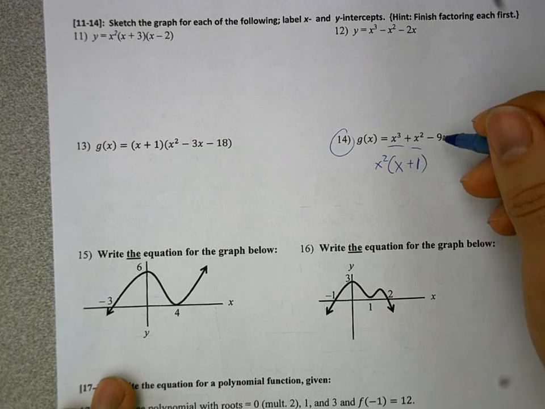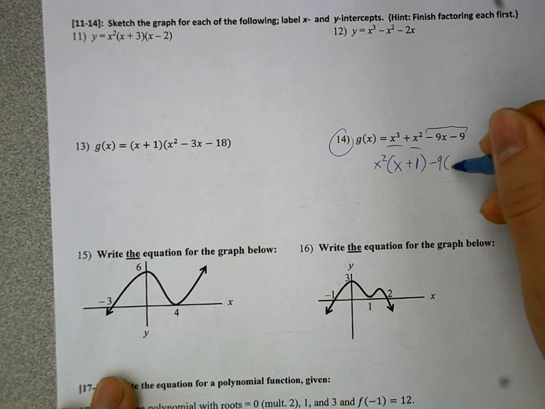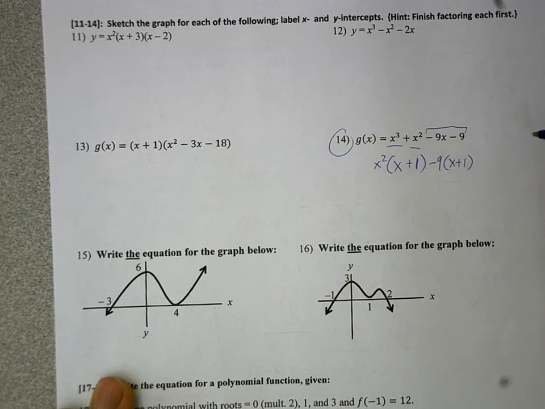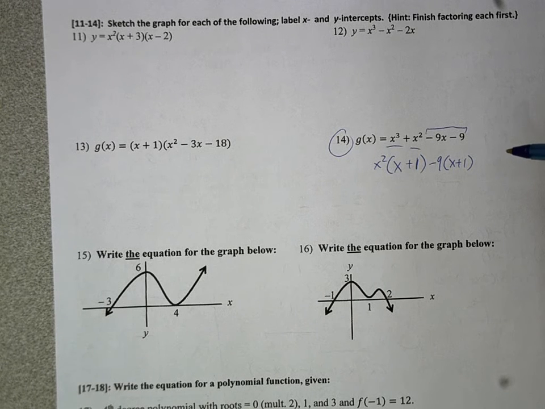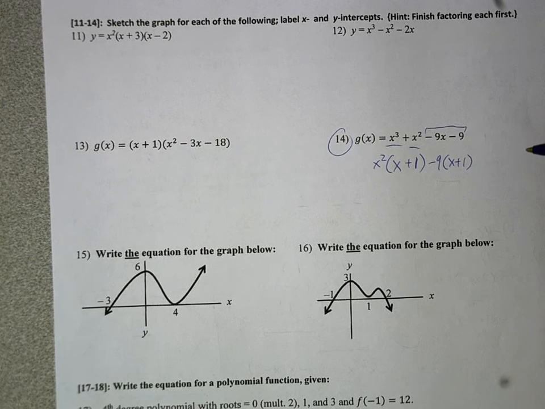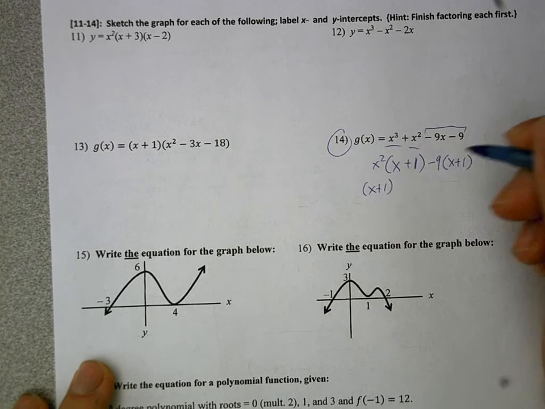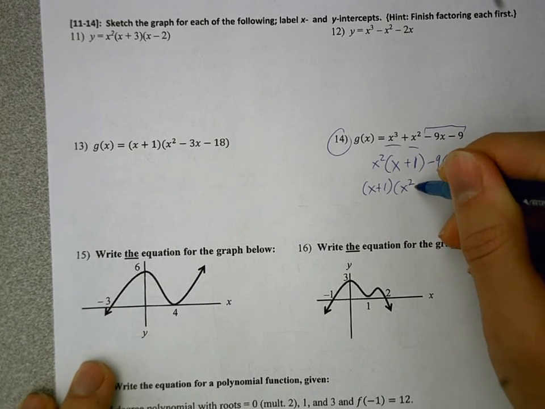Second set, looks like they share a negative 9. Take that negative 9 out, leaving me with x plus 1. Is everybody okay with that first step of factoring by grouping? So now they both have an x plus 1 factor. I can take that out, and be left with x squared minus 9.